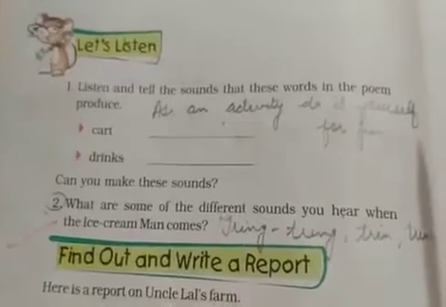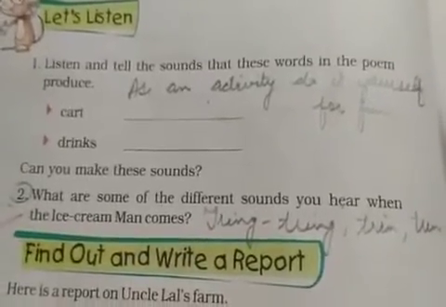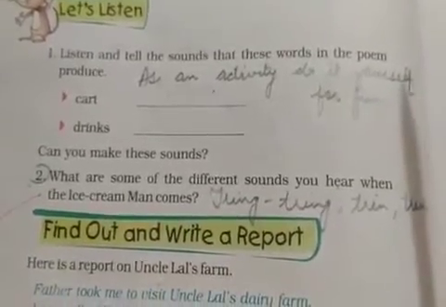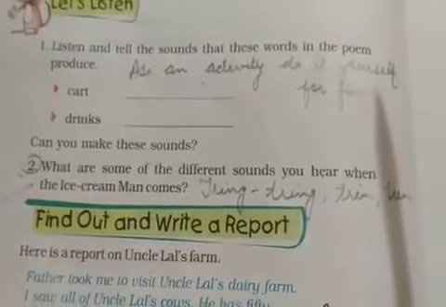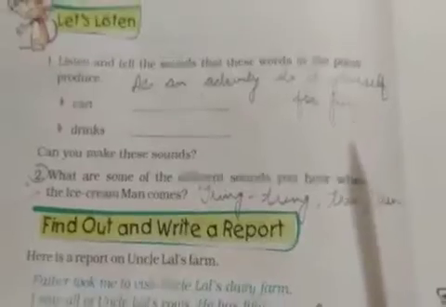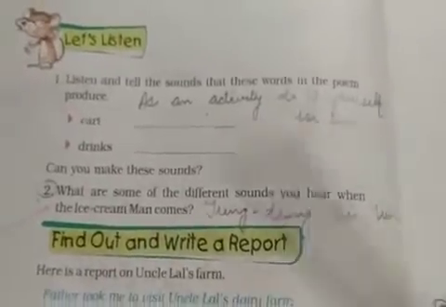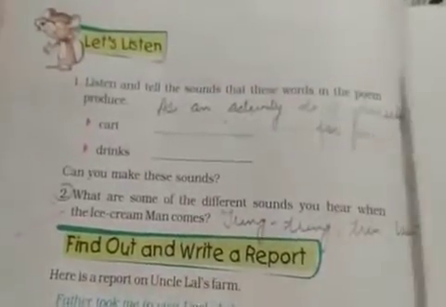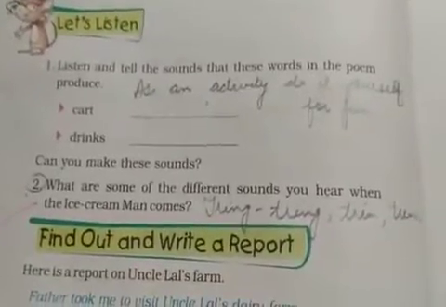Now the second question: what are some of the different sounds you hear when the ice cream man comes? What kind of sounds do you hear? I think tring tring. There's a bell over there, no? The person has that bell, and he or she does it like ting ting ting ting. So you hear those sounds from there.